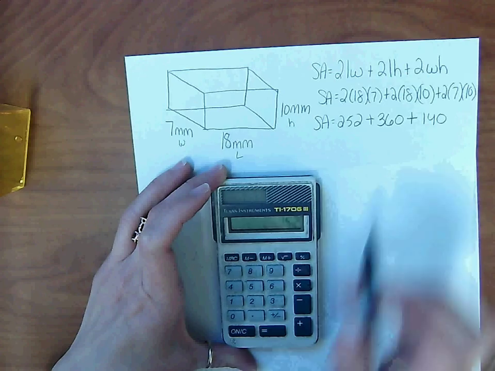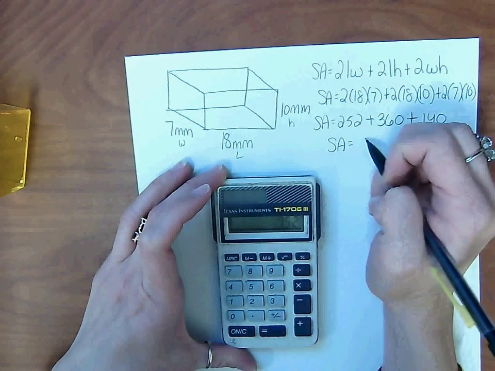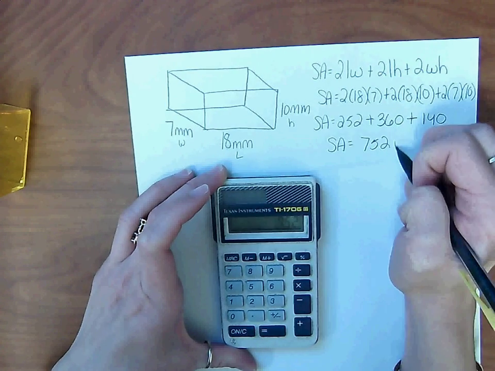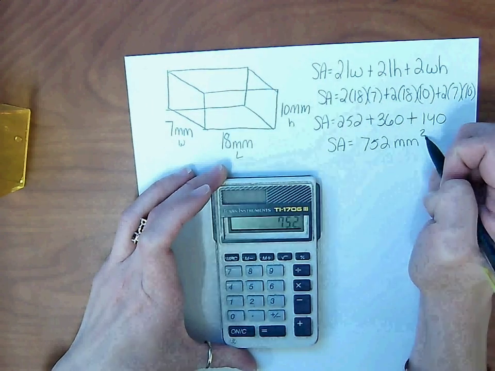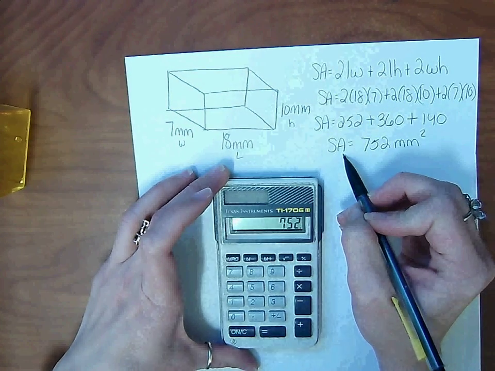You can see this is not the same answer we got before. This is the correct answer, 752 millimeters squared. We're back with squared units because we're finding surface area, and area is squared.